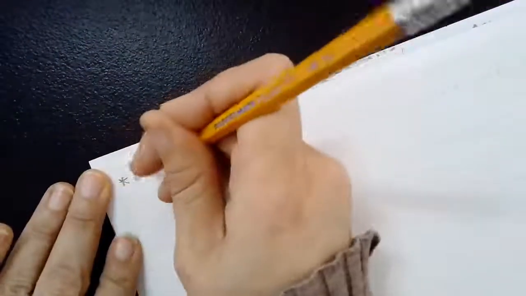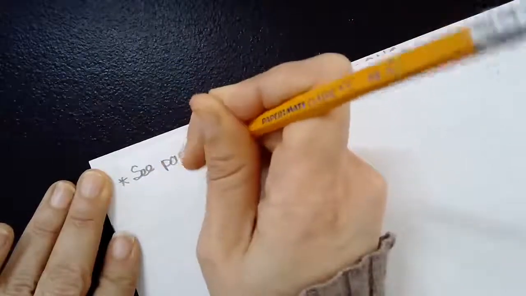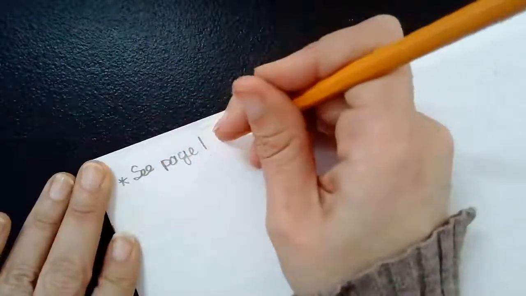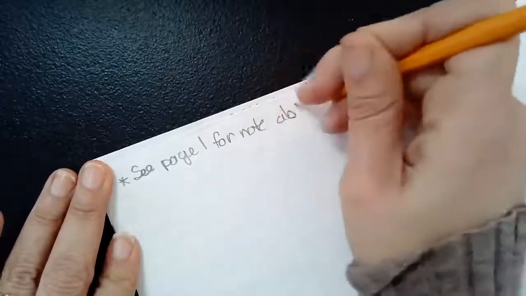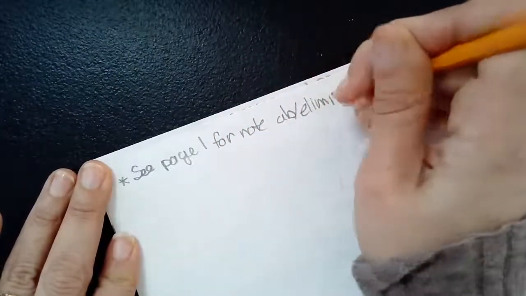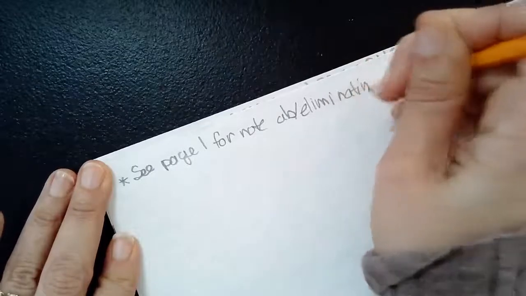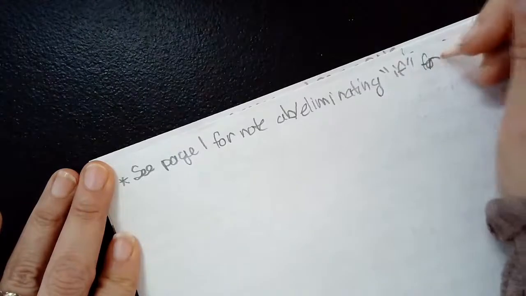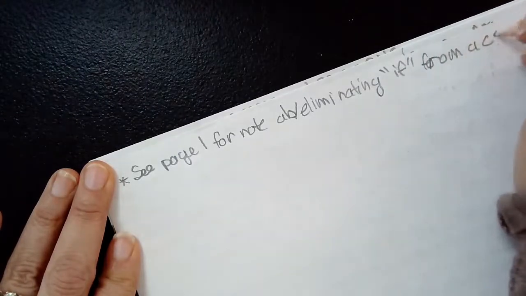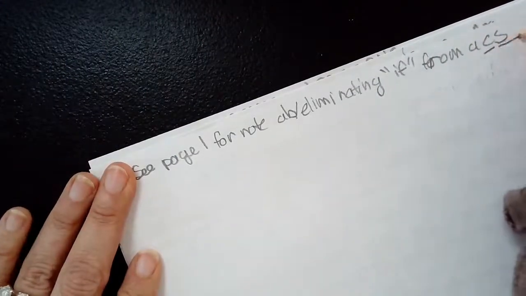So write down C, page 1, for note about eliminating if from a conditional statement. CS means conditional statement, remember that, okay?